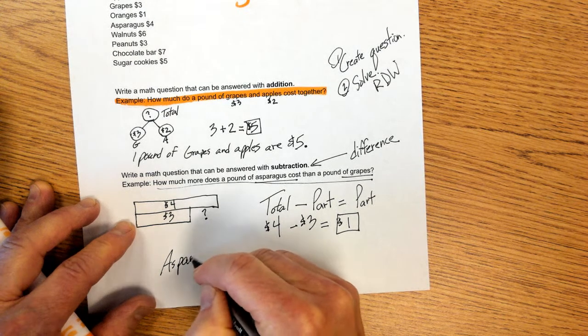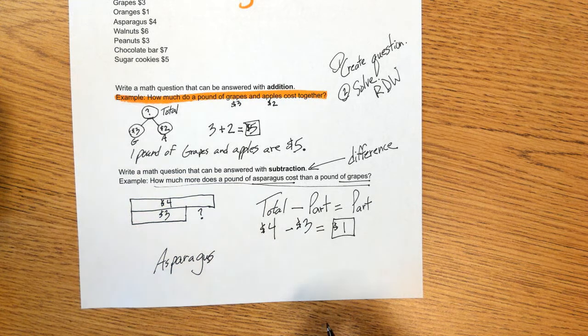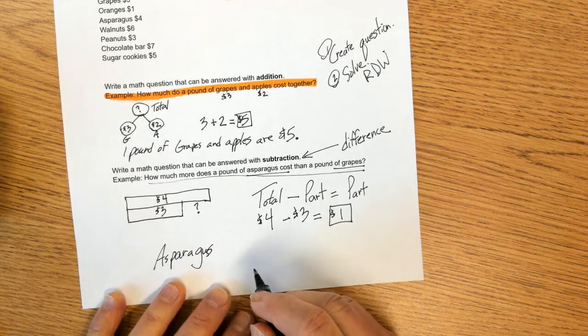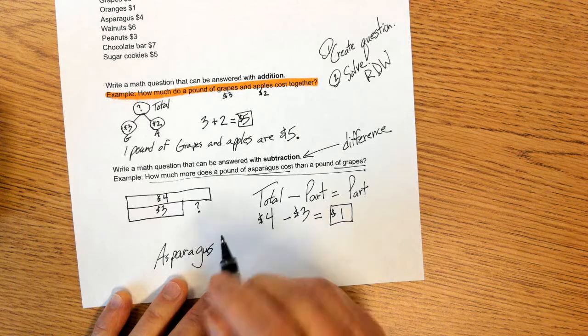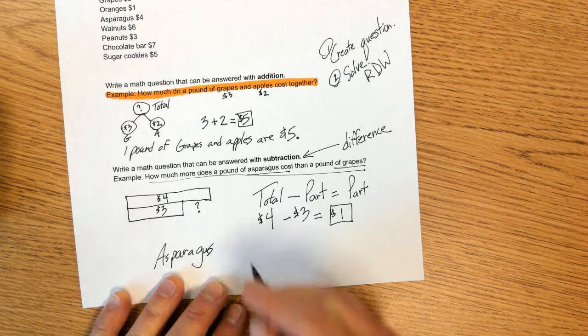Asparagus. By the way, do you like asparagus? I happen to think it's really good. I'm laughing because my brother and sisters hated it. So my mom and I, we'd eat most of it whenever she cooked it.